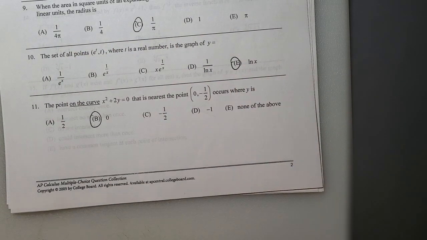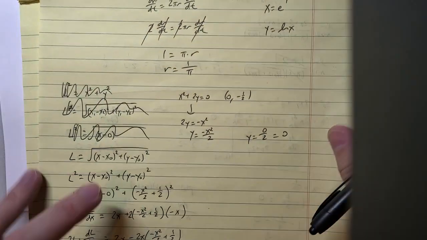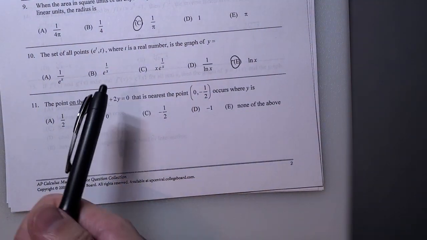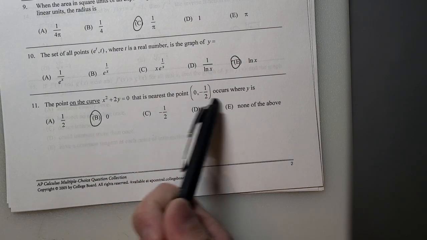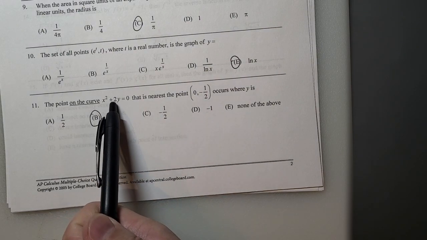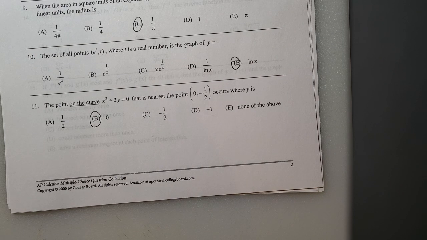But let me recap one more time. I was a little disorganized in doing this. Okay, so we're talking about the point on this curve nearest to this point. Okay, so we want to minimize the distance. Okay, so we want to optimize. So this is the optimization problem.